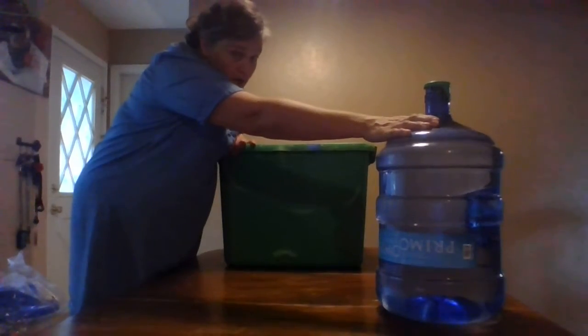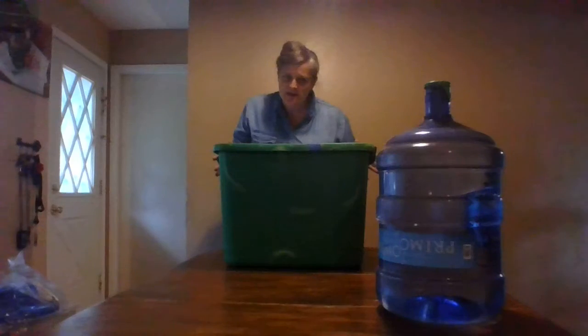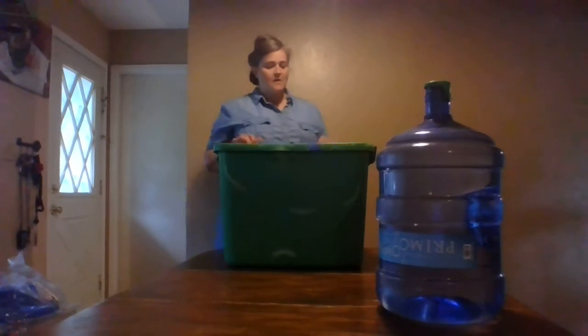And what can Mrs. Ake possibly do to move this incredibly heavy bottle of water? What am I going to have to do? What kind of force am I going to have to apply to it? If I just barely push on it, is that going to be enough force? And if I just barely push on it and it doesn't move, why? Why is it not moving? I'm pushing.